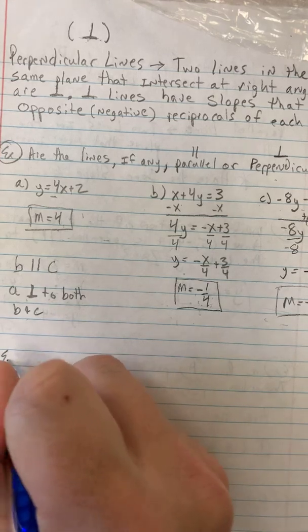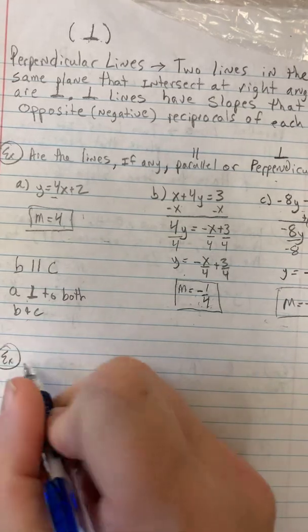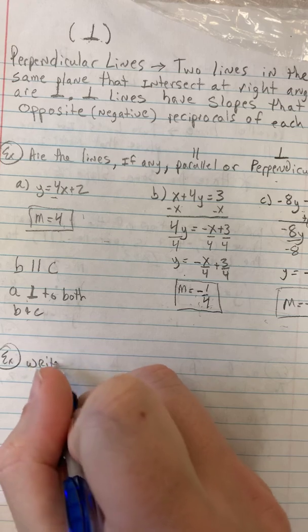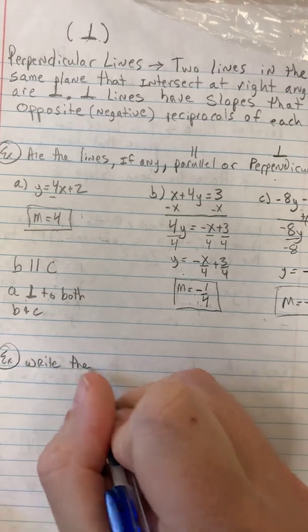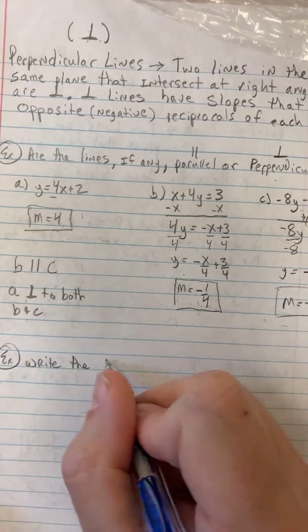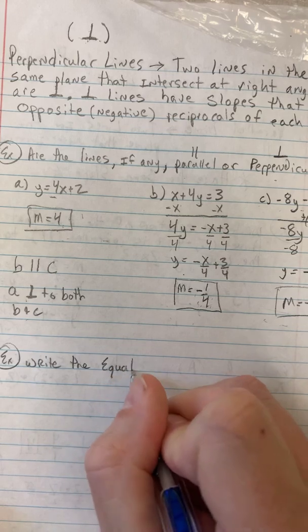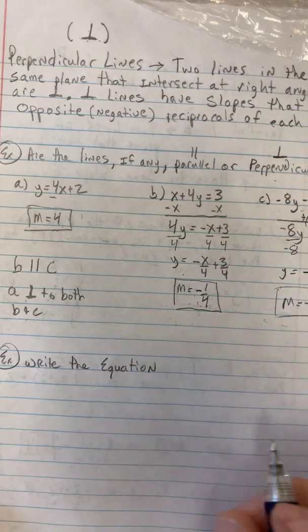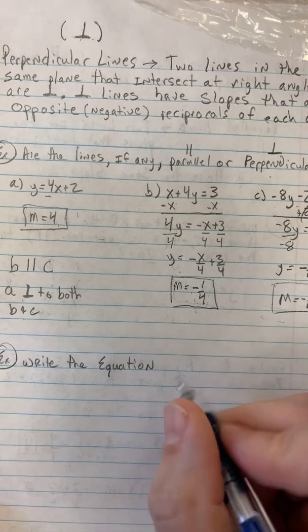Last example, we are now going to write the equation of a line that's perpendicular. And we're going to use what we did with the parallel and knowing what we know about perpendicular slope to write that new equation.